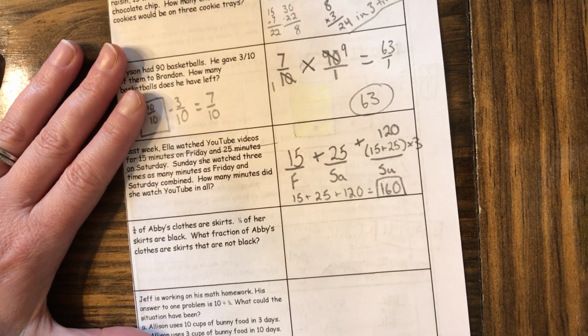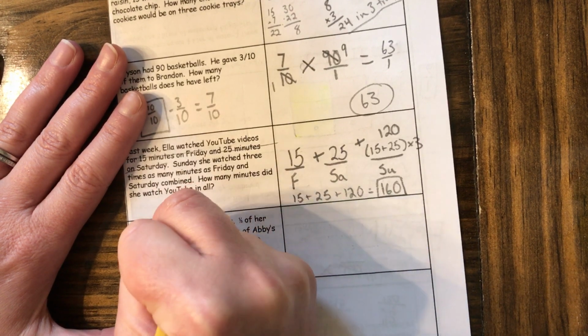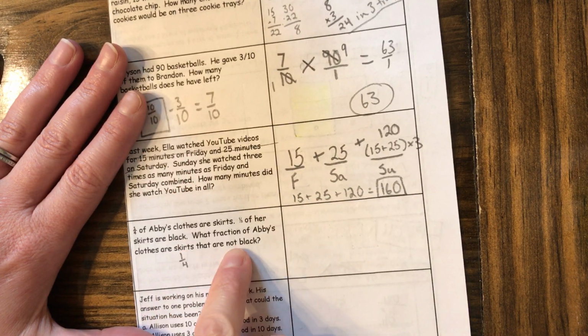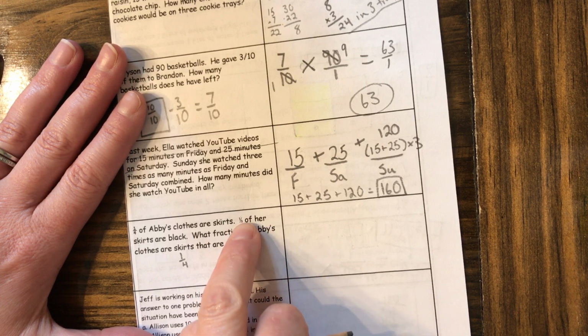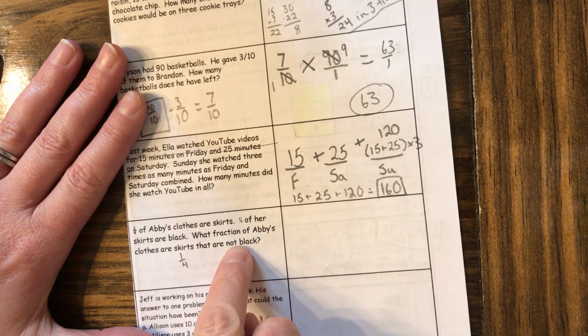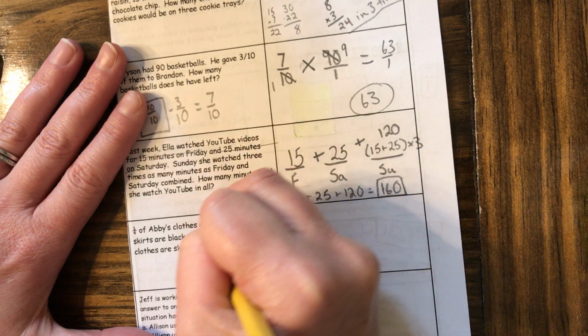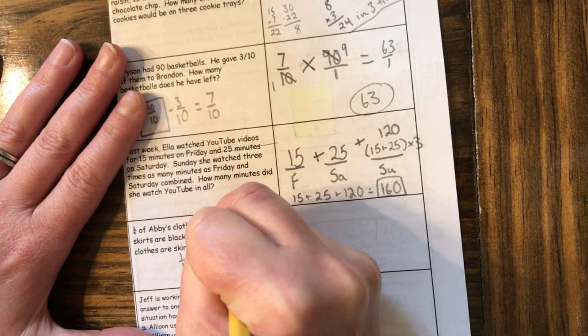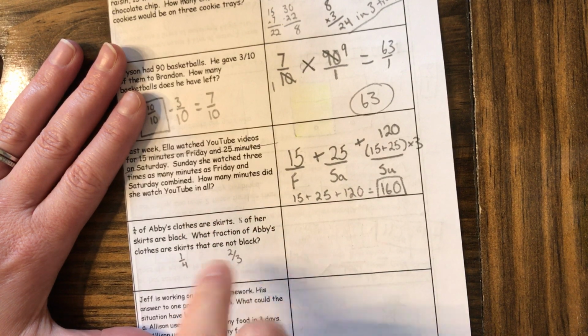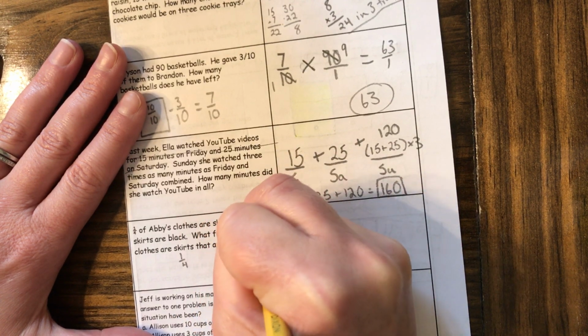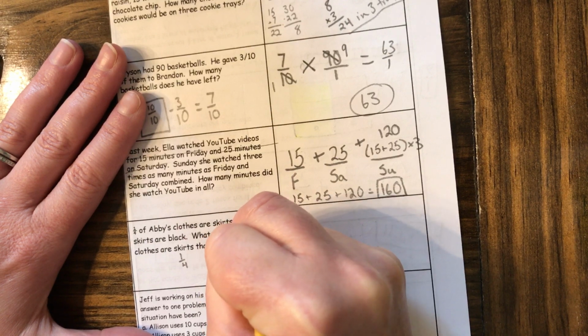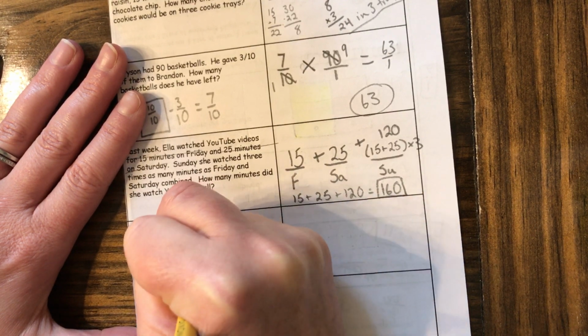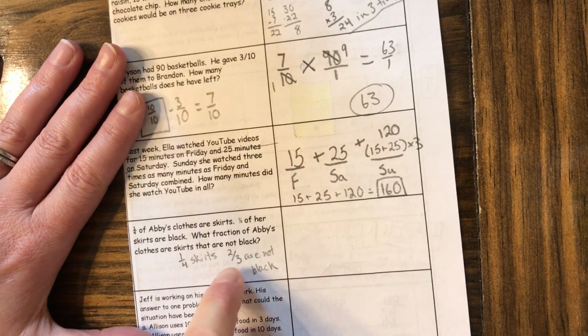All right, here we go. 1/4 of Abby's clothes are skirts. 1/3 of her skirts are black. What fraction of Abby's clothes are skirts that are not black? Well, 1/4 are skirts, but how many are not black? It says 1/3 are black, so if 1/3 is black, then 2/3 are not black. So now we can solve this out. So this is 1/4 are skirts and 2/3 are not black.